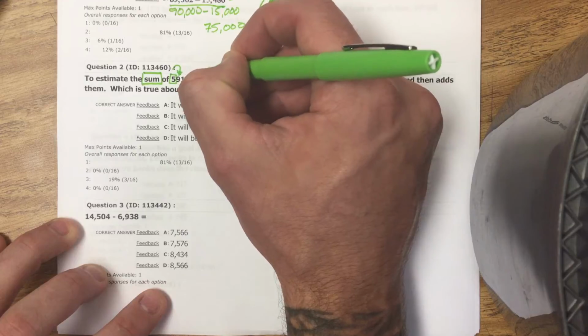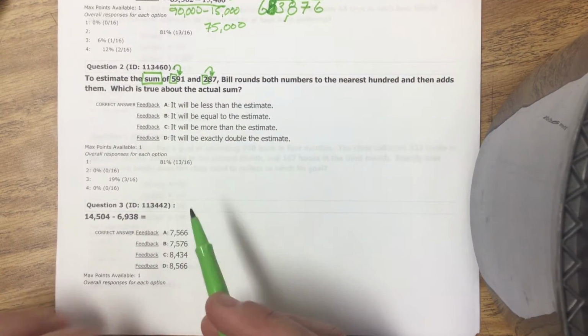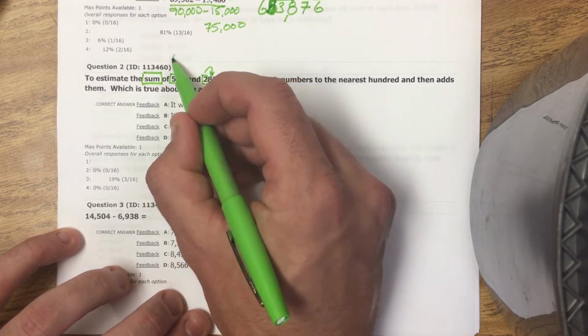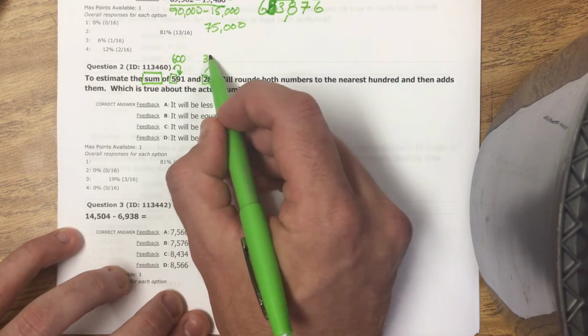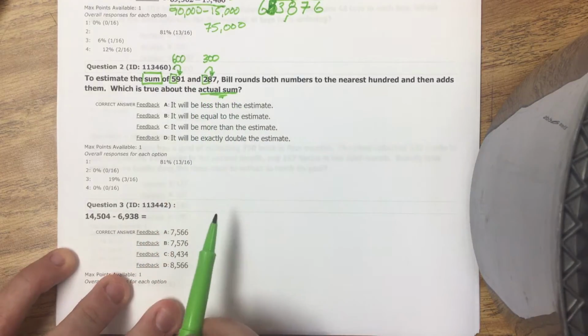when we round these, we're going to look at this. Okay, so some of you are trying to do this probably in your head, and what you should do is really stop and actually round it. So this is a 9, so that's going to be bumped up to a 600, and that's an 8, so that's going to be bumped up to a 300. Now the question is, what is true about the actual sum, not the rounded sum?